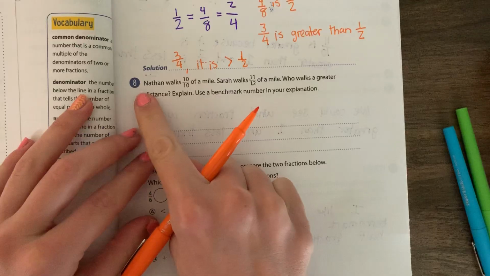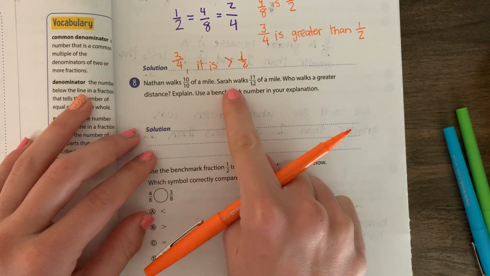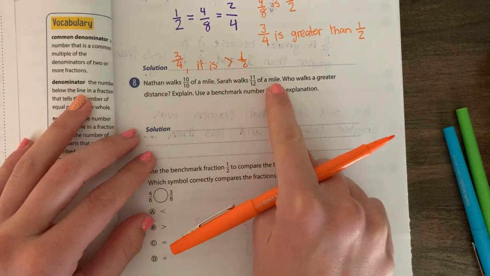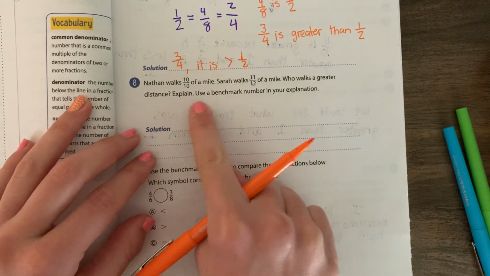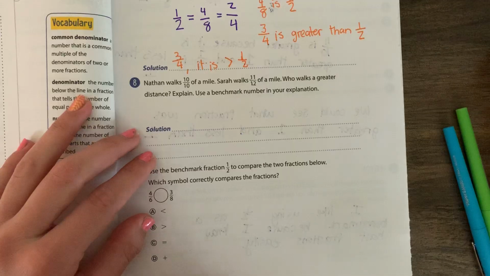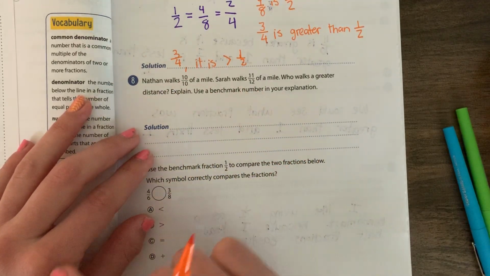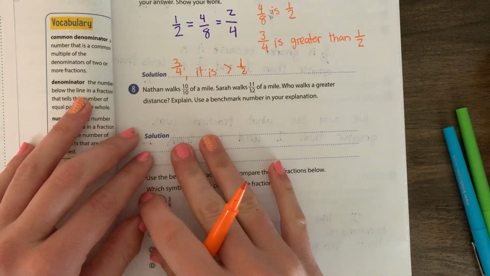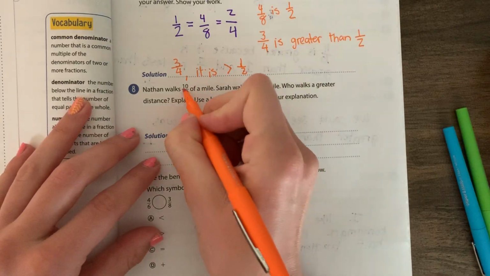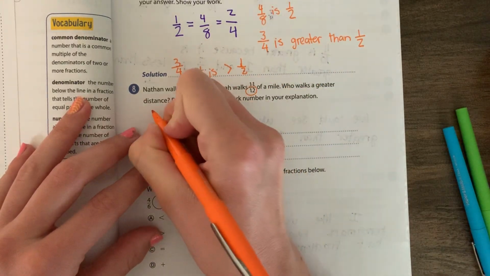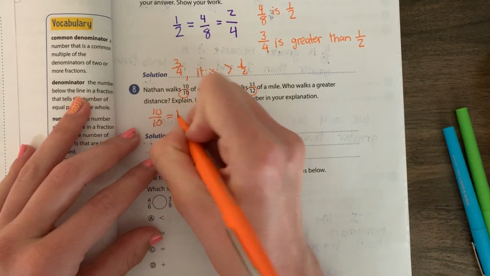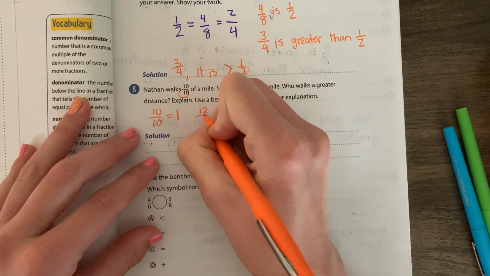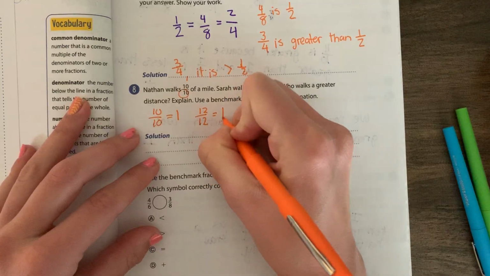Okay, number 8. Nathan walks 10/10 of a mile. Sarah walks 11/12 of a mile. Who walks a greater distance? Explain. Use a benchmark number in your explanation. Now I see that both of these are really close to whole numbers. So I'm going to think of 10ths and 12ths. Okay, 10 out of 10 is 1, and 12 out of 12 is 1.